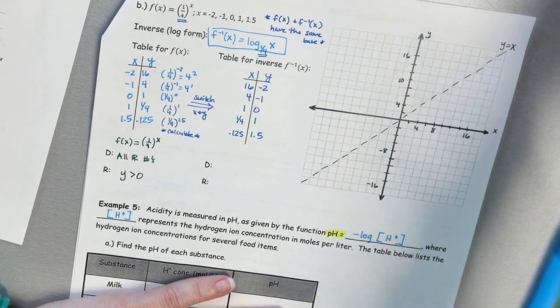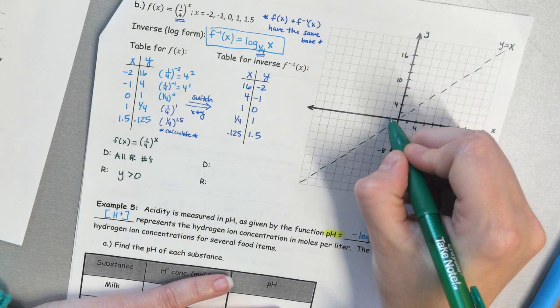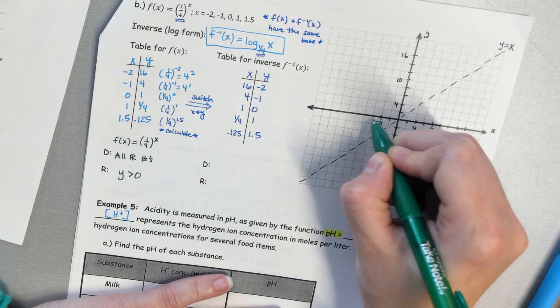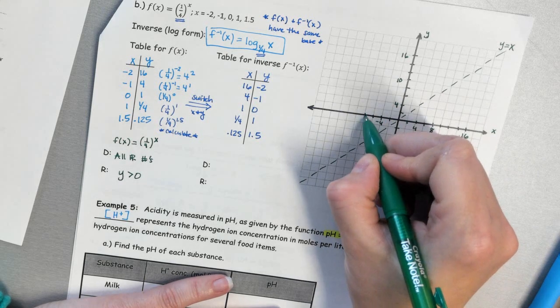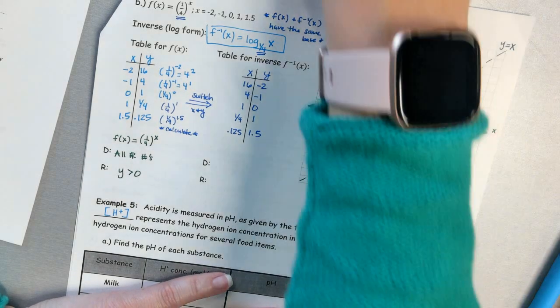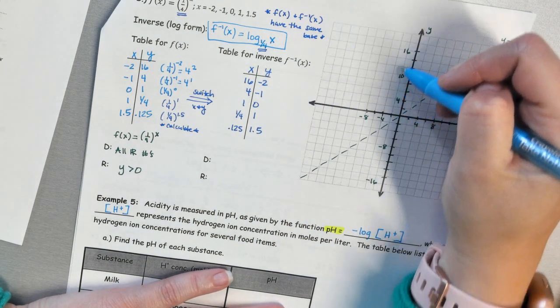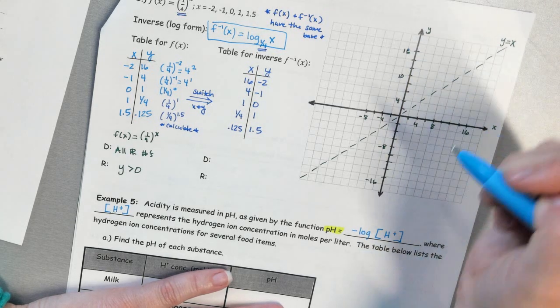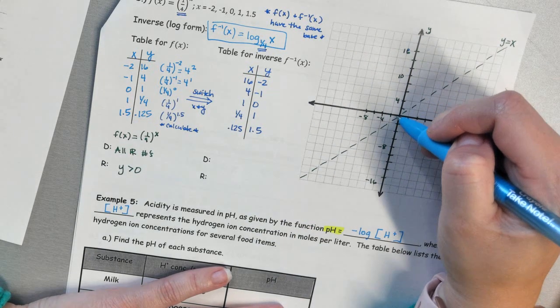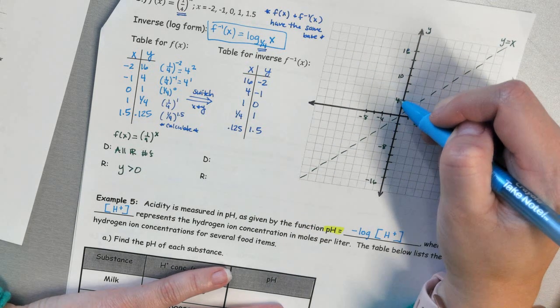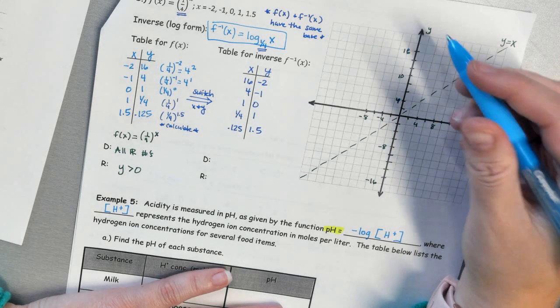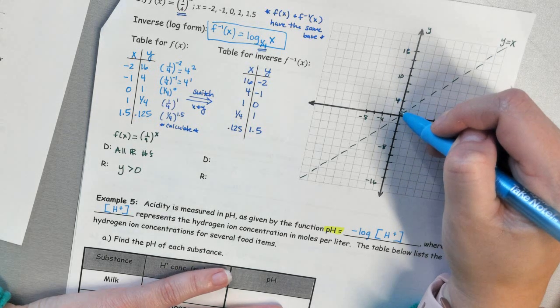So -2, -4. At -2, I'm at positive 16, which is right here. At -1, which will be halfway in between, I'm at 4. At 0, I'm at 1.